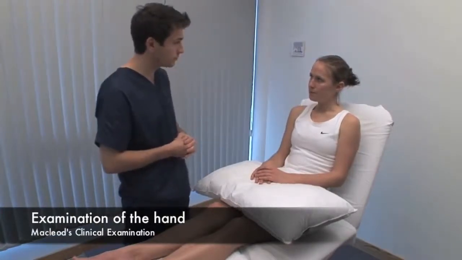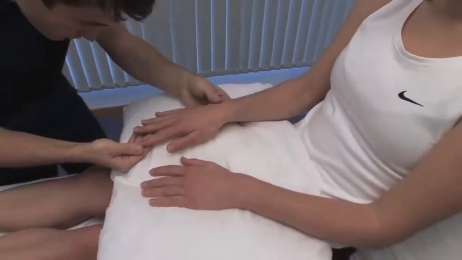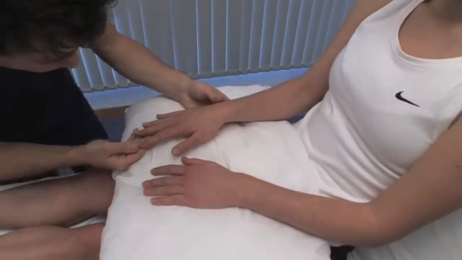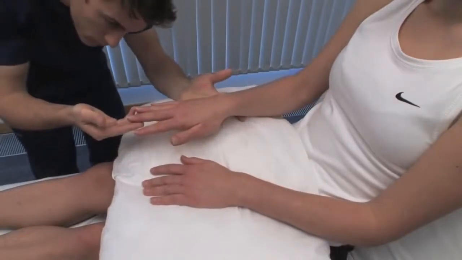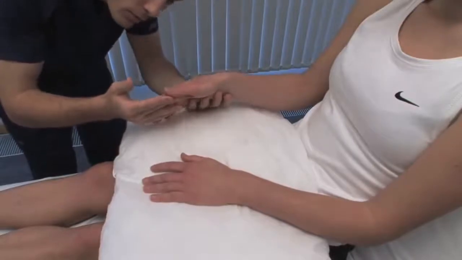No. See that the patient is comfortable and in a good position for examining the hands. There are many signs to look for. Erythema in acute inflammation. Synovitis can produce swelling of the metacarpophalangeal and interphalangeal joints.